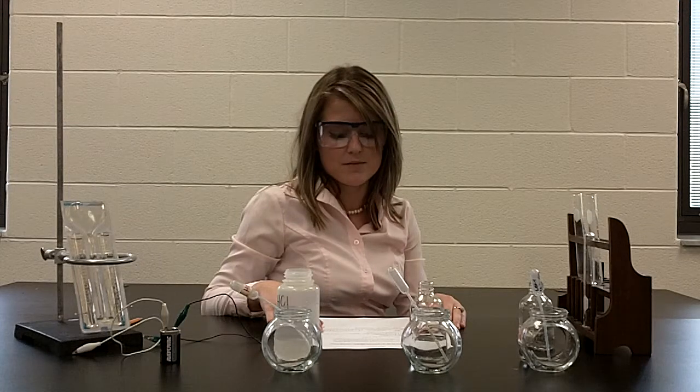The third evidence is the generation of heat or light, and with these reactions you can have an exothermic reaction, which means heat is generated, or you can have an endothermic reaction, which means the solution is cooled down. And the fourth official term is a color change. So if you see a color change, that signals a chemical reaction.